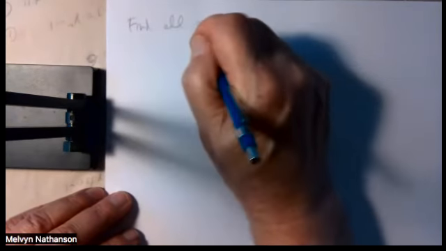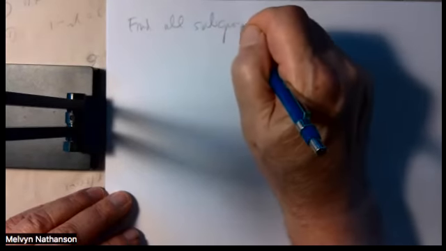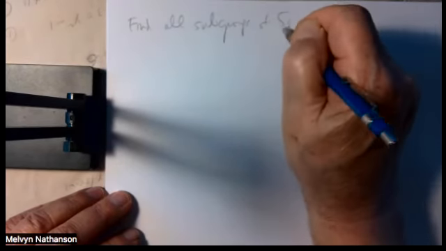Suppose I want to find all subgroups of S3, which is, again, the identity, sigma, sigma inverse, tau 1, tau 2, tau 3. The taus are the transpositions, and sigma and sigma inverse are the 3 cycles. First of all, I have the cyclic subgroups.